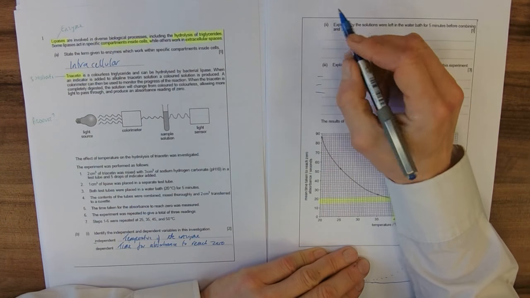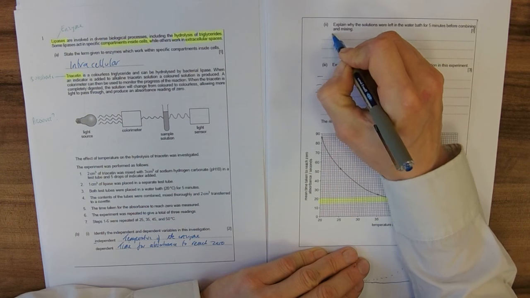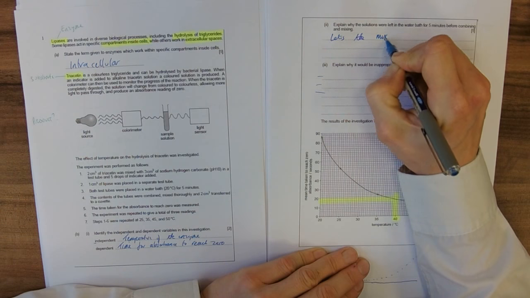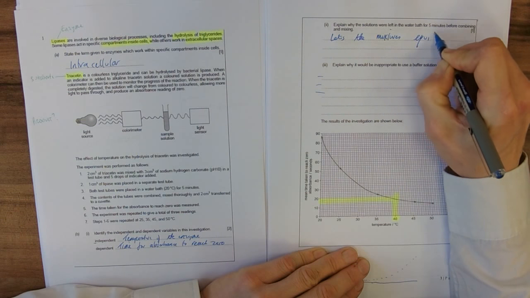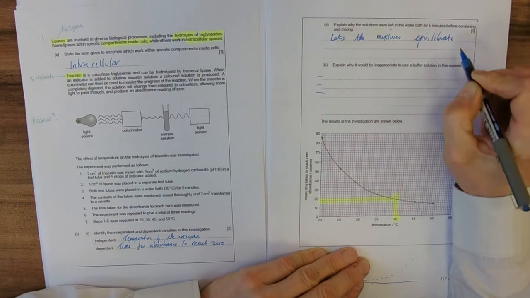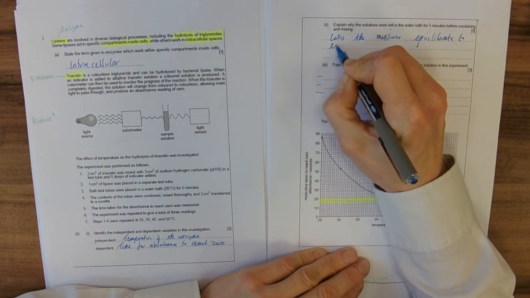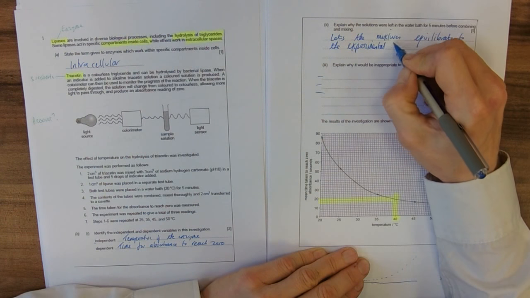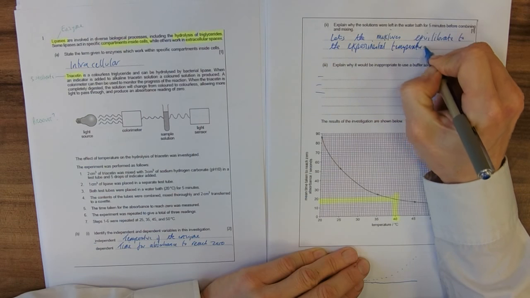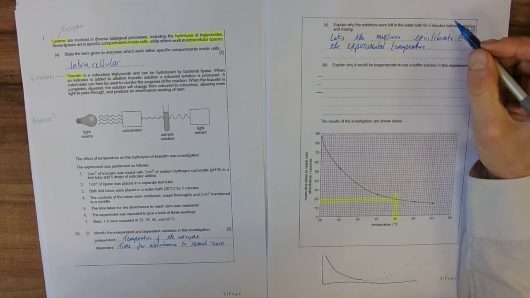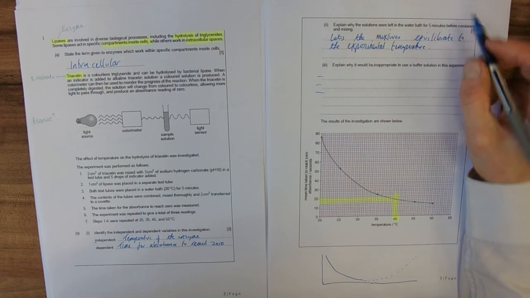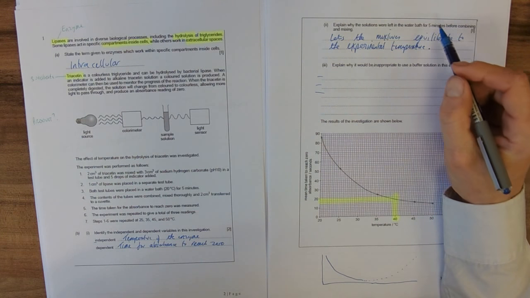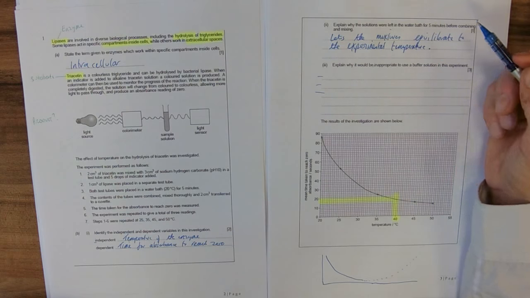So we are going to say, let the mixtures equilibrate to the experimental temperature. The mark scheme says acclimatization. Not quite. You do expect living things to acclimatize, but if you said acclimatization, that's fine.